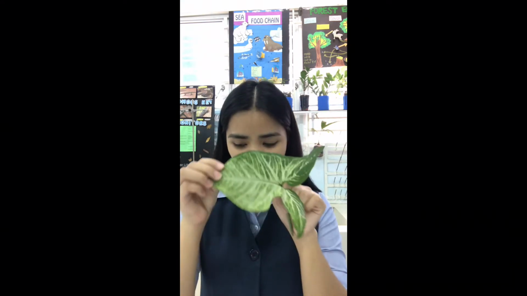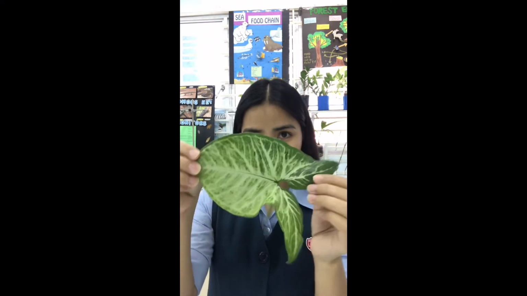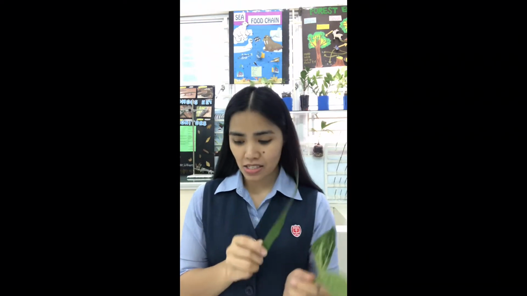Step 2. Look very carefully at the two leaves. Okay, and then you have to make a list of 3 features that are the same in both leaves. For example, let's say first feature, it could be probably the color, the surface, or the length.